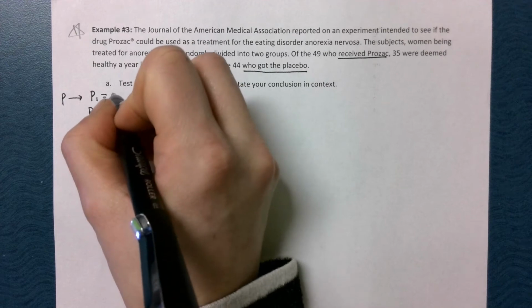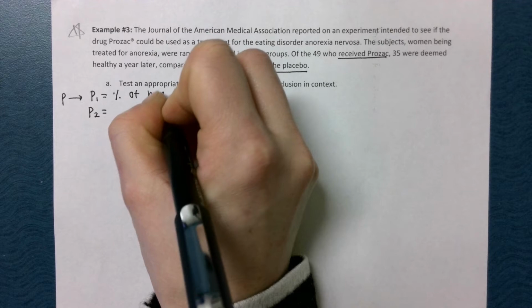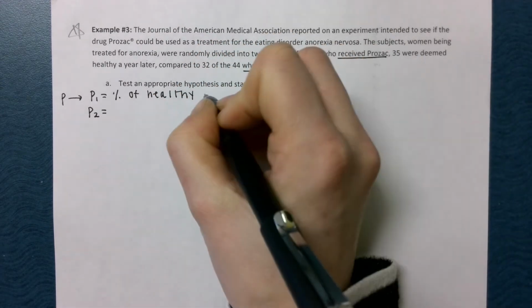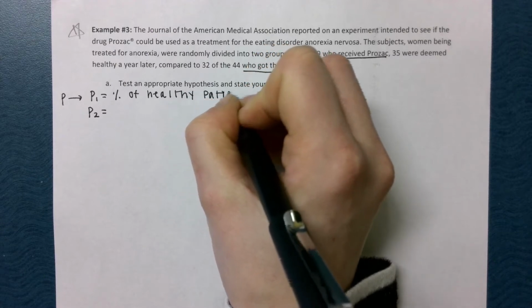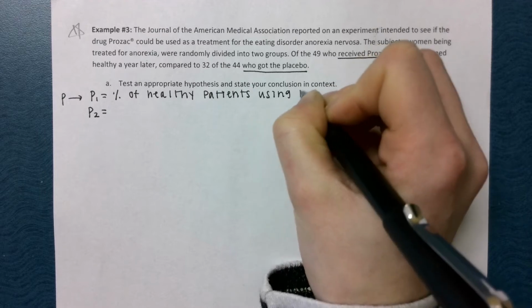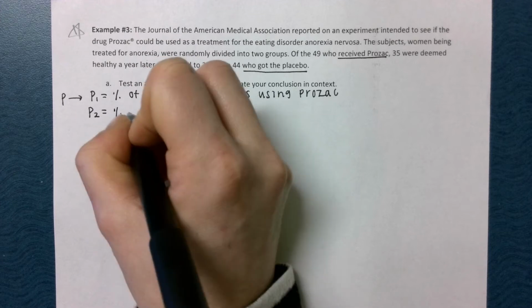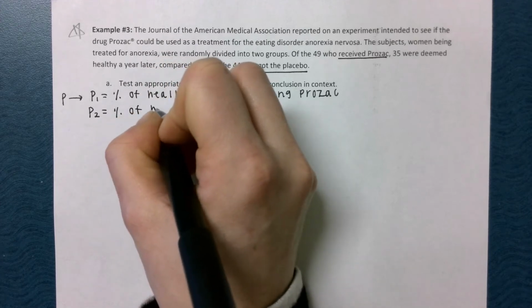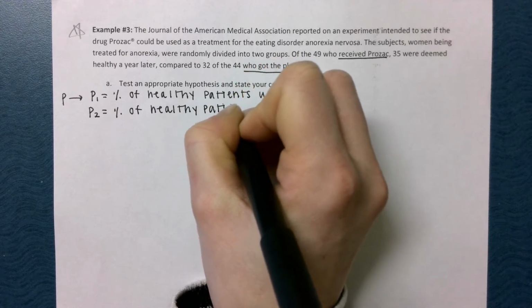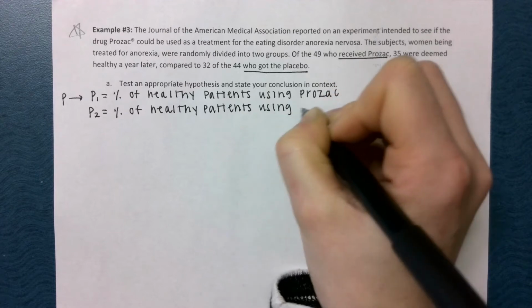So P1 is the percent of healthy patients using Prozac. P2 can then say the proportion or the percentage of healthy patients who get the placebo.